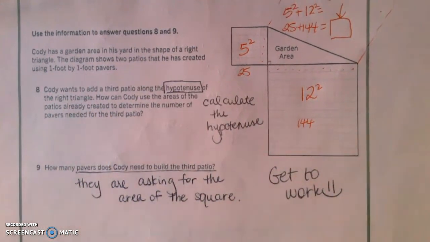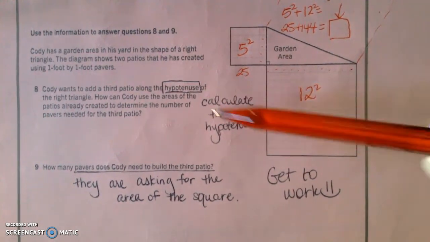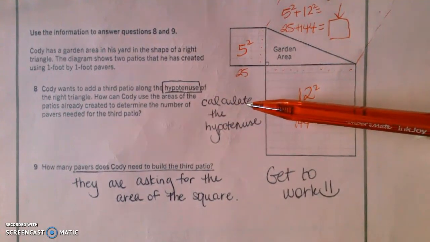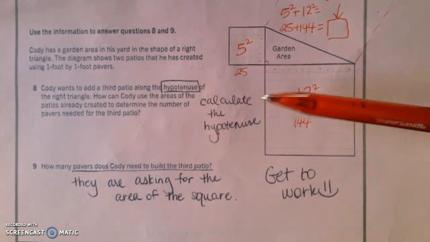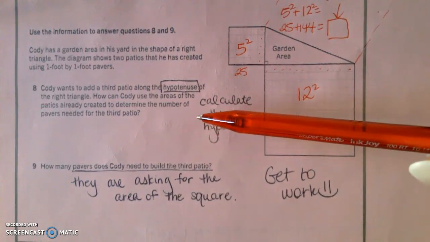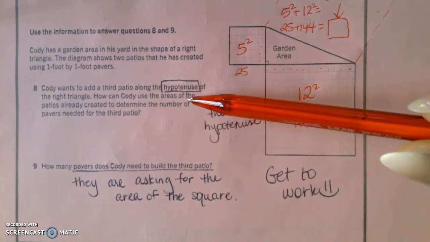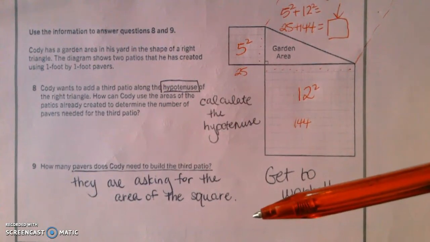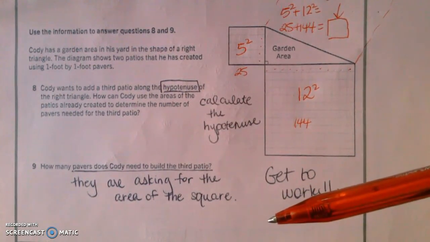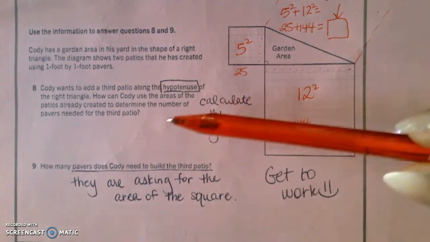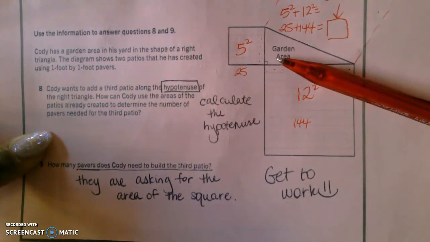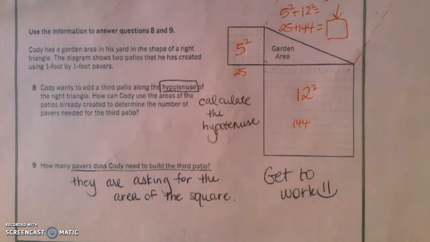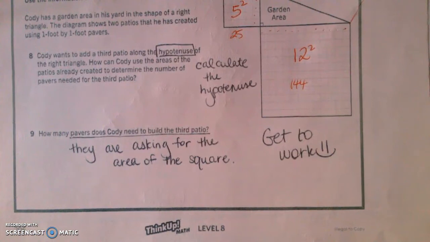So it says Cody wants to add a third patio along the hypotenuse. I put a box around hypotenuse because that's my longest side, and then I said, hint, calculate the hypotenuse. So he wants to put it along the hypotenuse of the right triangle. How could he use the areas of the patios already created to determine the number of pavers needed for the third patio? Obviously, that's just using the Pythagorean theorem, a squared plus b squared equals c squared. Number 9. How many pavers does Cody need to build the third patio?